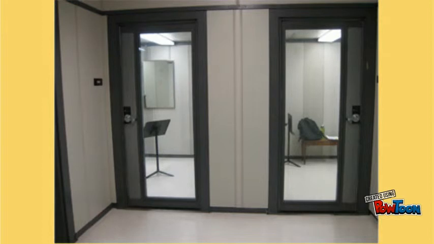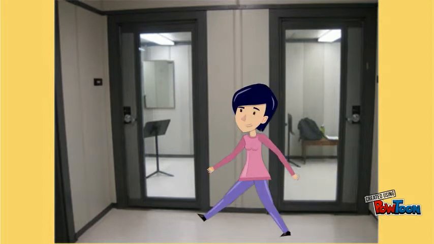In a music classroom, there tends to be at least 1 practice room. This could be the designated area that students can use when they need to take the moment away.